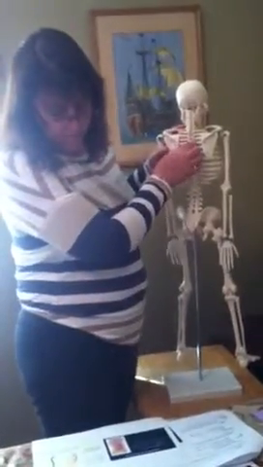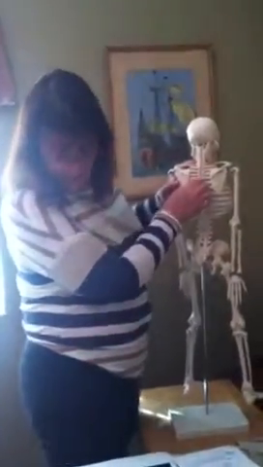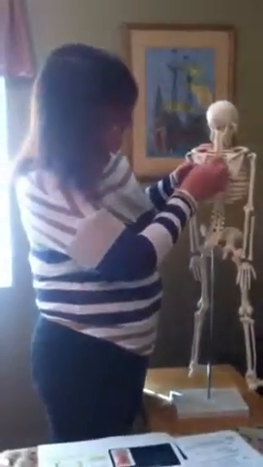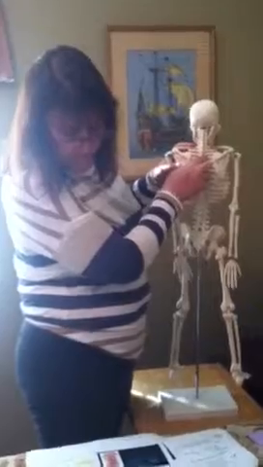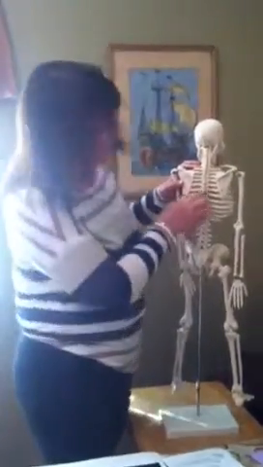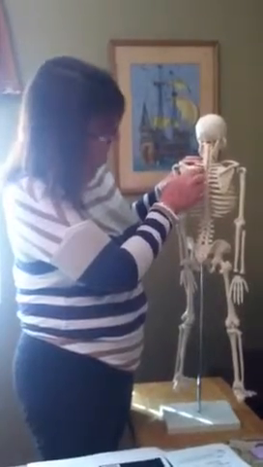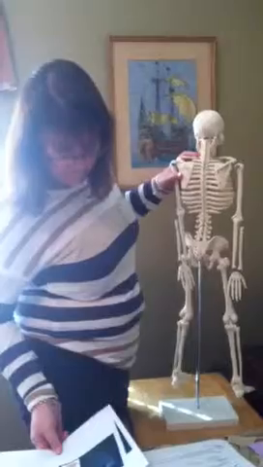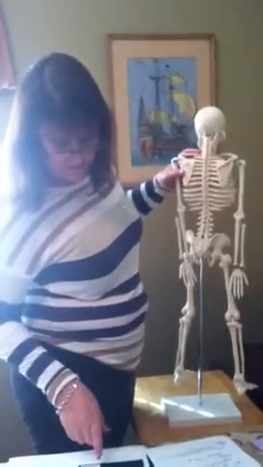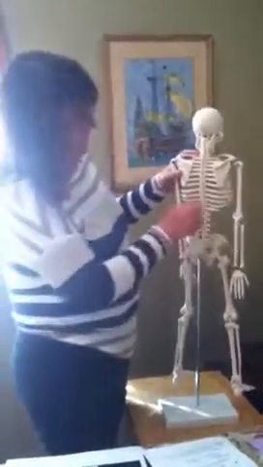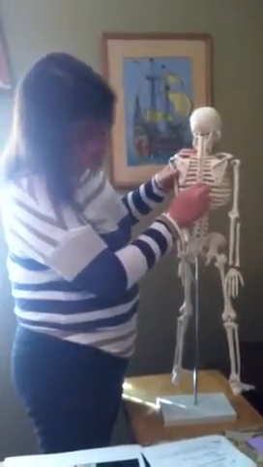Okay, the parts of the vertebrae: the spinous process is right in this area here. The transverse process is the area right in here. The intervertebral foramina is the part actually kind of in between.